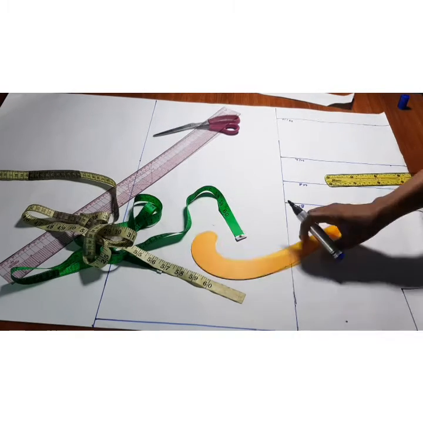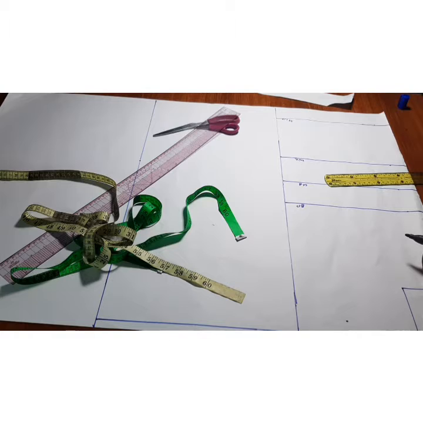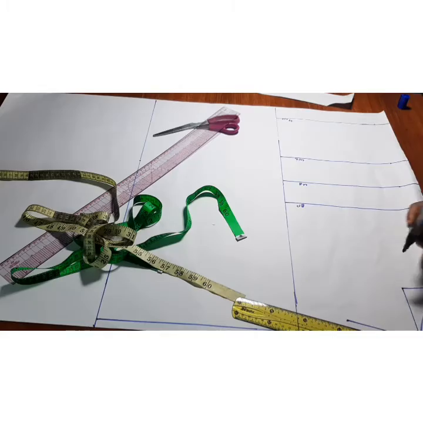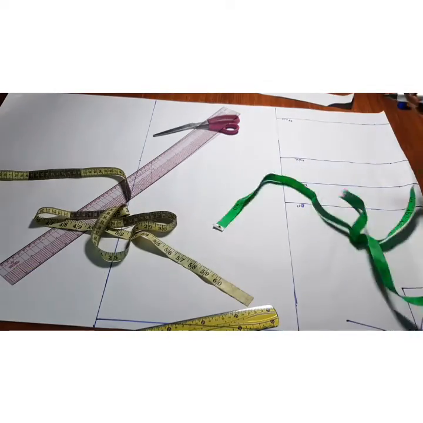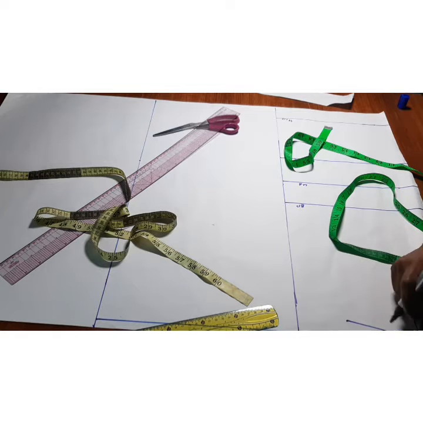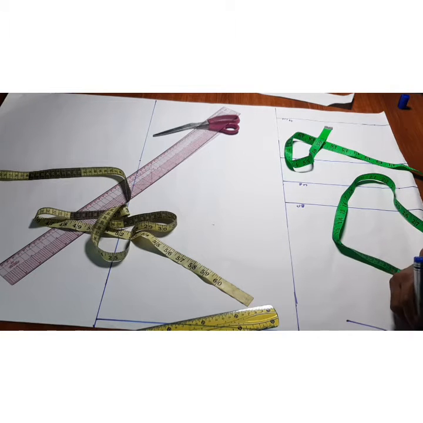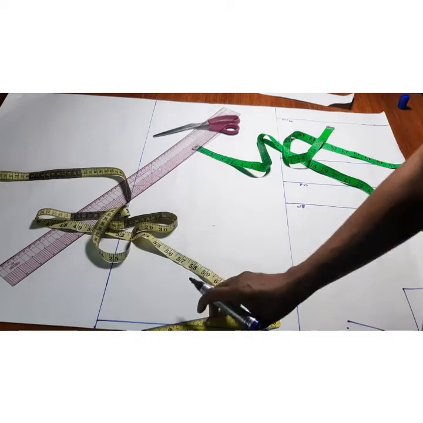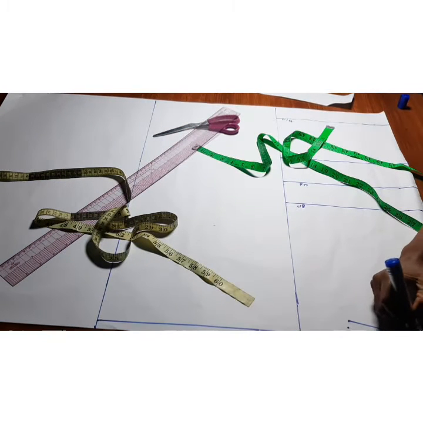So we will use our curved ruler to curve out the neckline. Then we will connect this neck point to this shoulder slant, this 1 inch shoulder slant. Then for this shoulder area, we will add our joining allowance at the top here. We will just add ½ inch for joining allowance here like this. And then we will come here and add another ½ inch for joining allowance, so that we do not end up short on this side.